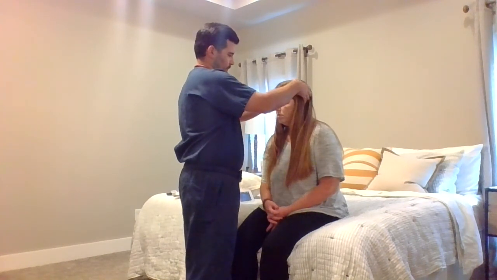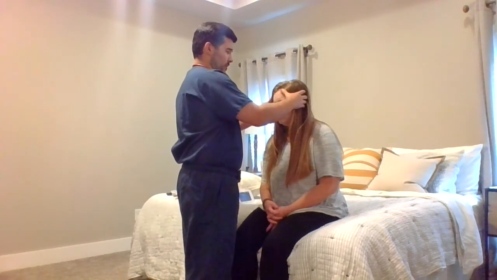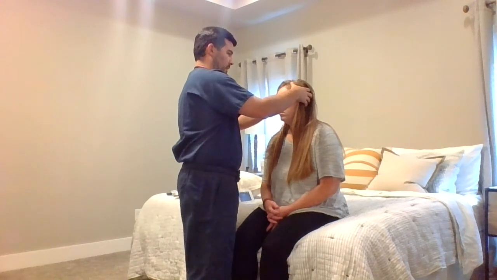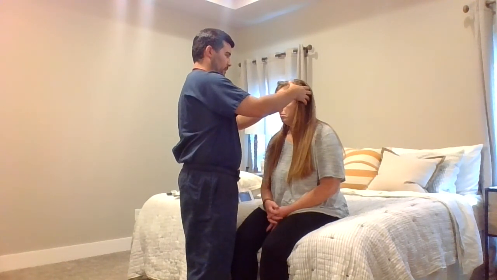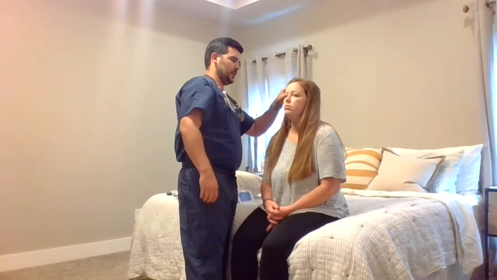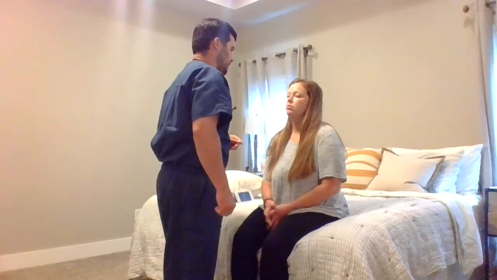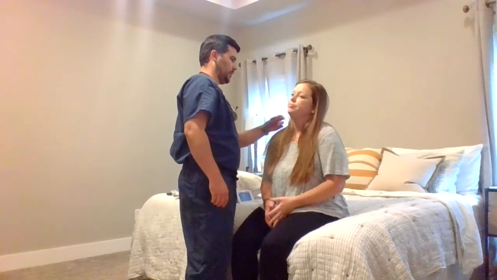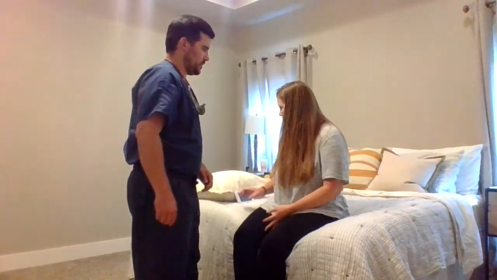We're also looking for any lumps and any lesions in there as well. The hair distribution is normal. There's no breaks or no bald spots noted in the hair. So everything looks good in there. We're going to move on to the face and move on to the sinuses.